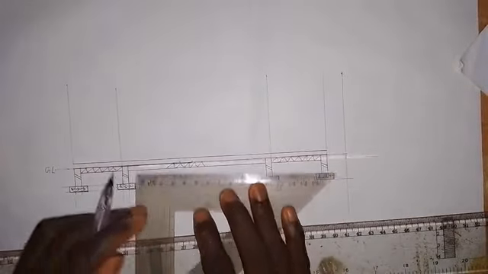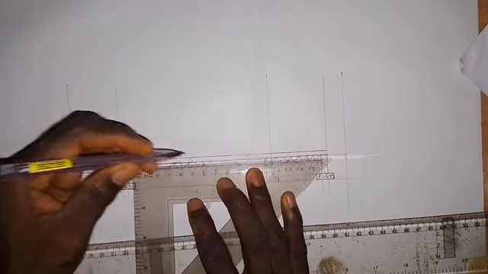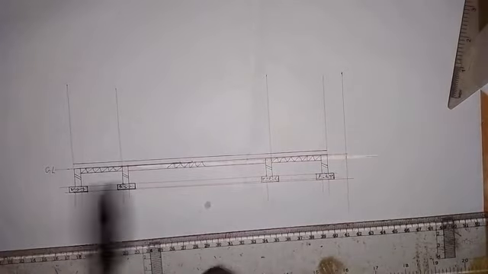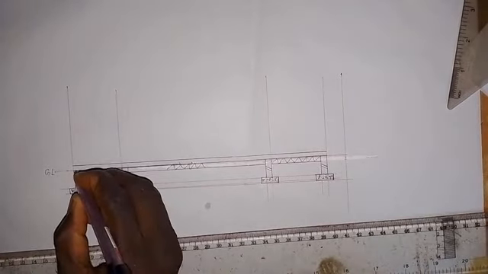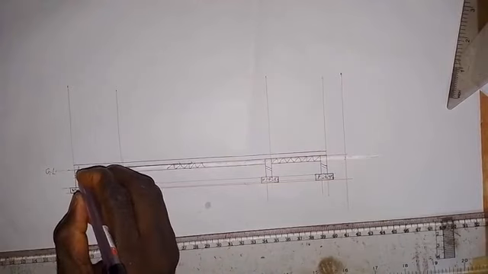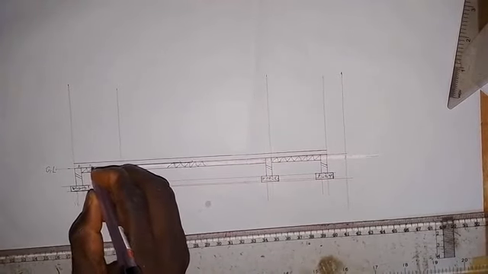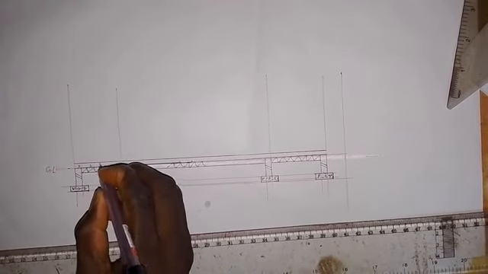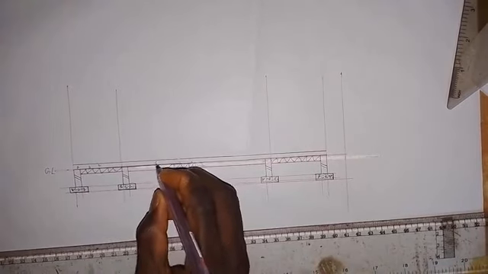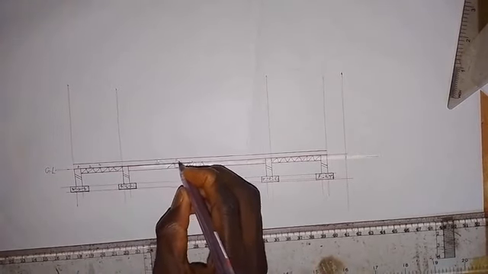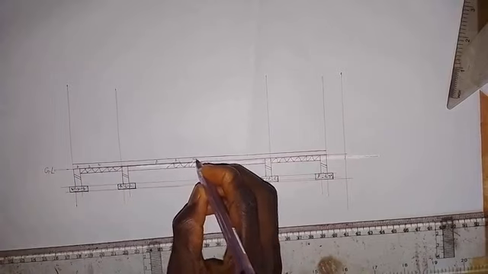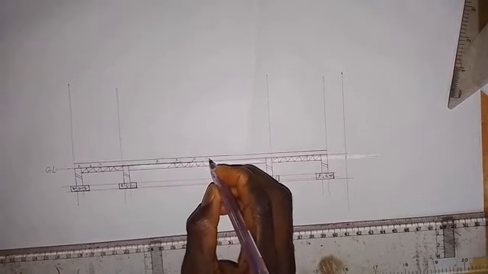Okay, so now, to show that this is our concrete slab, we make this, the way we did that of the foundation footing. So I just do a little of it. It's not compulsory you draw it in all.